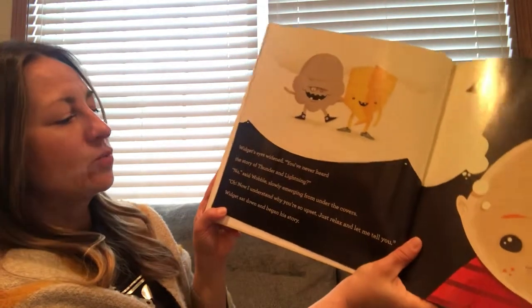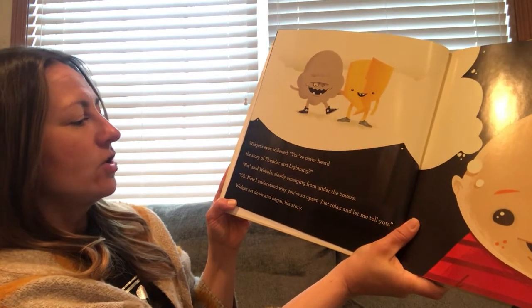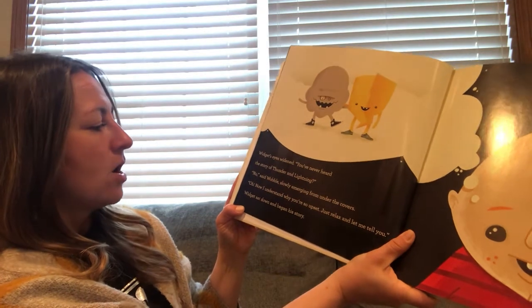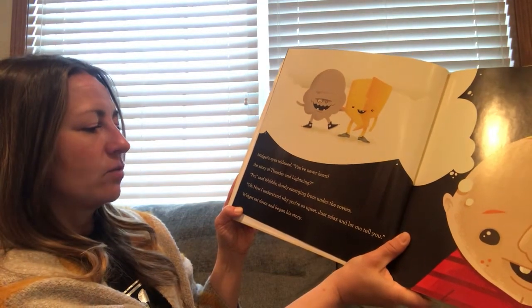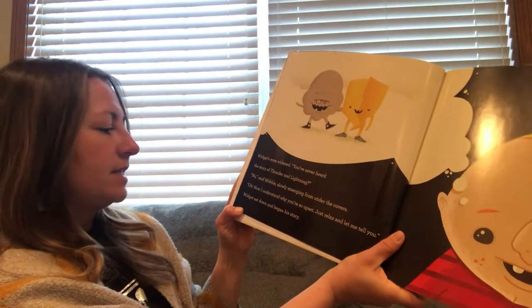Widget's eyes widened. You've never heard the story of thunder and lightning? No, said Wobble, slowly emerging from under the covers. Oh, now I understand why you're so upset. Just relax and let me tell you, Widget said, sat down, and began his story. Ooh, I love stories. A story within a story.